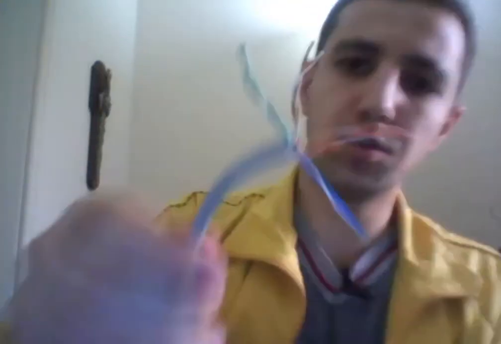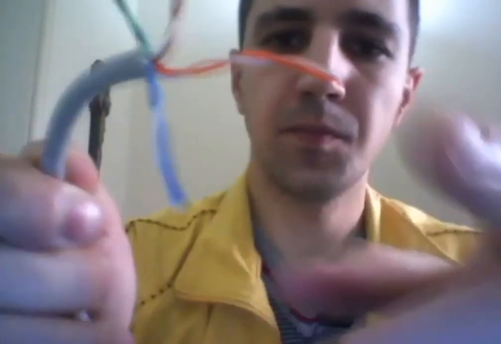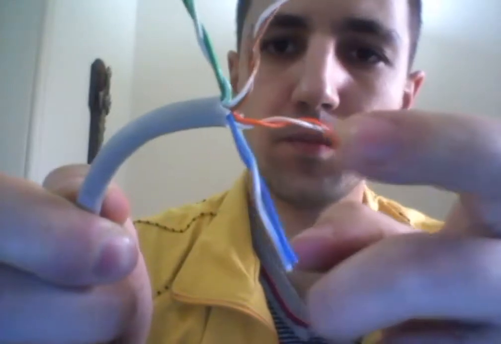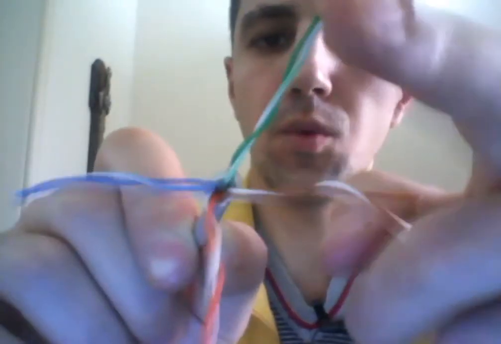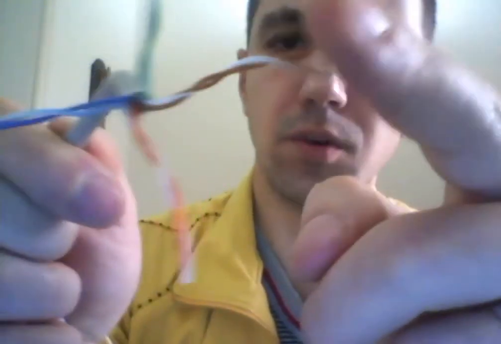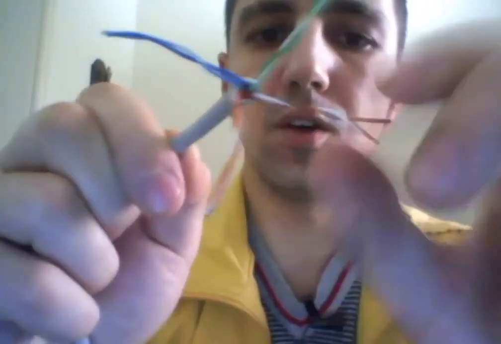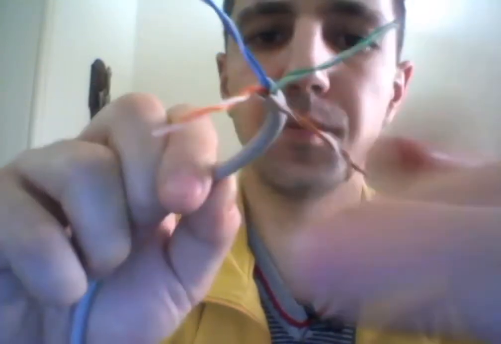There are 4 pairs. I'll show you. Look at this. Orange with the orange white pair, green with the green white pair, blue with the blue white pair, and brown with the brown white pair. As you can see, all the pairs are twisted to each other. This wave shape is created between all this cable.